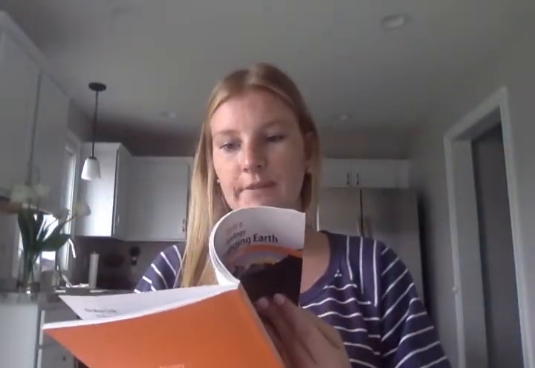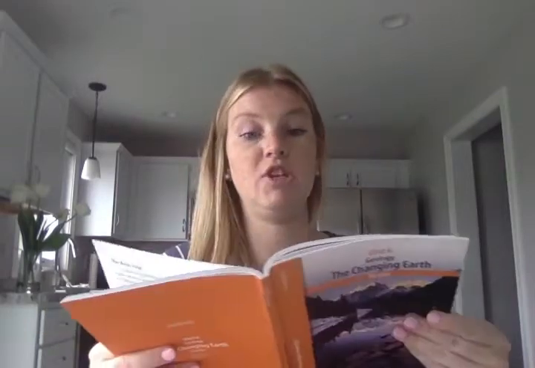Our big question for this section, it's going to be chapter 6, even though we're on lesson 8. The big question is, how can changes in rocks over time be explained by the rock cycle? So that kind of brings me to my next point. Today you are going to learn about the rock cycle.